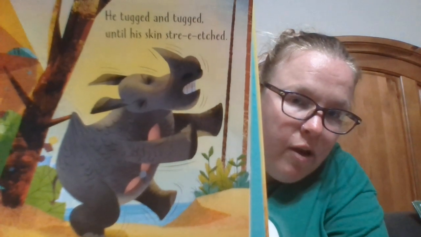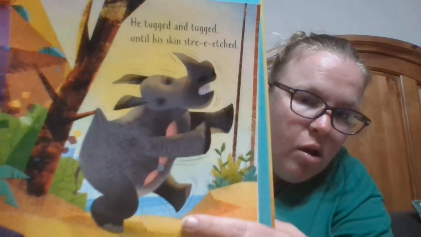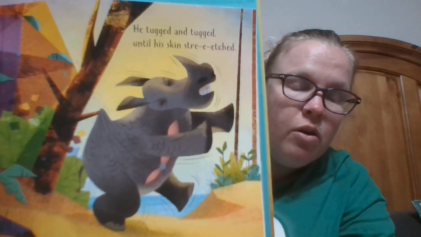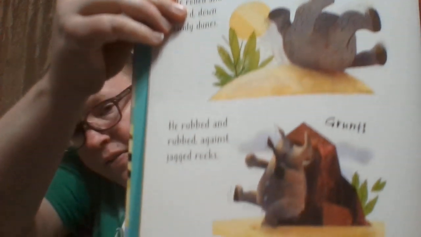And then another element that I wanted to point out in this book, which I can actually show you on this exact same page, is the use of line to show movement. As you can see around the rhino, there's all these little movement lines, which show you the rhino as he's itching and scratching and going crazy with this itchy skin. And the same thing on the other page. They have all these great little movement lines.